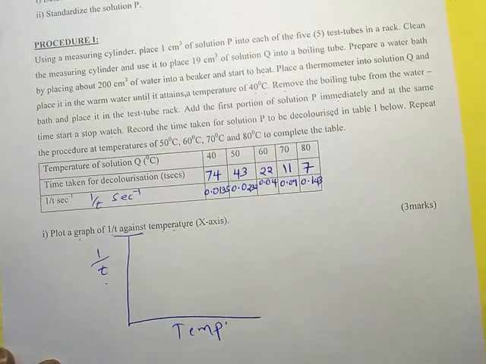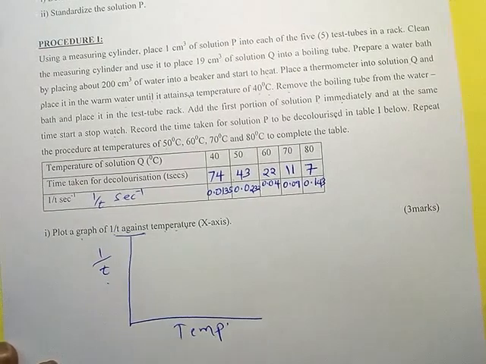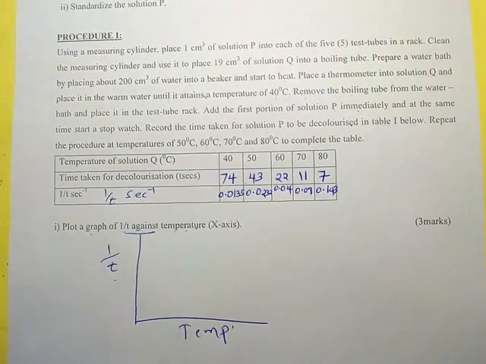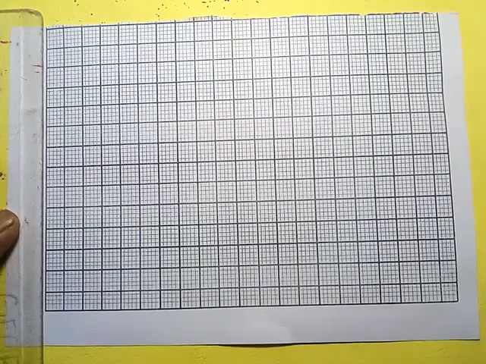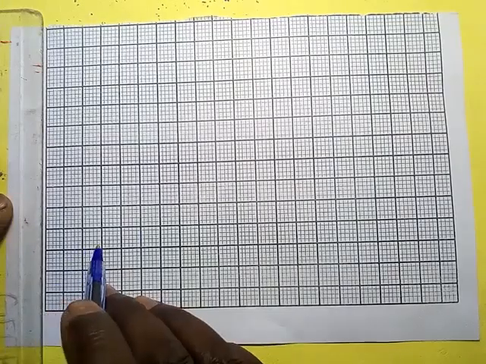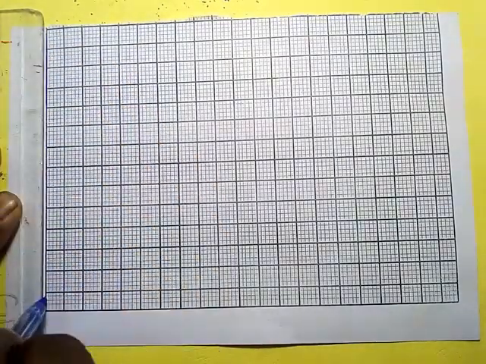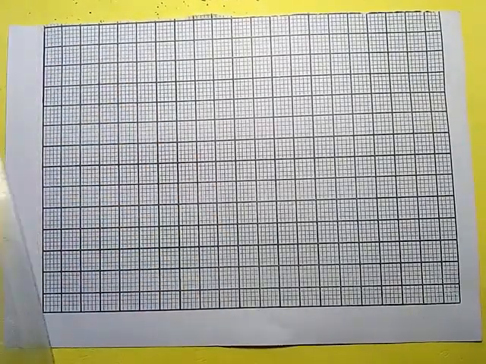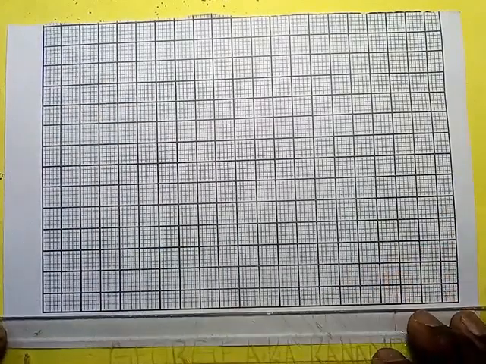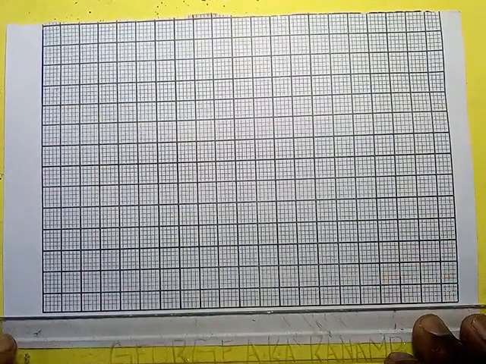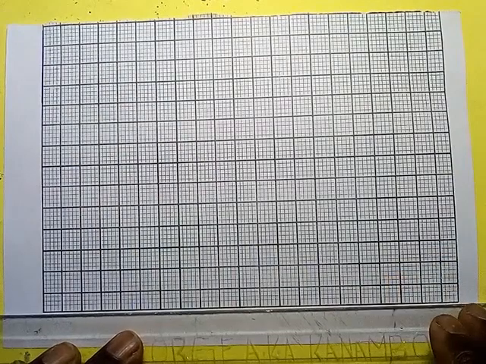Yes. So let us take our graph and draw the graph together. Let us draw the y-axis together. This is the y-axis. Then draw the x-axis.